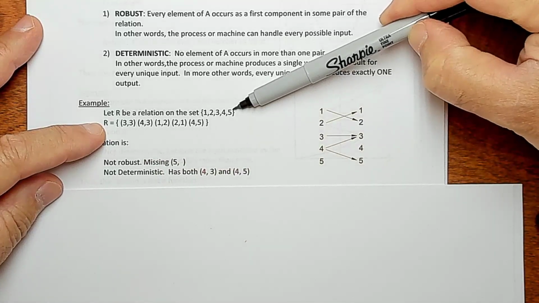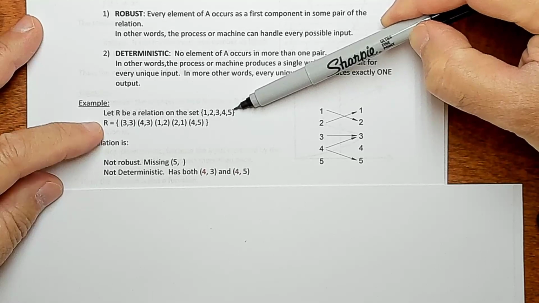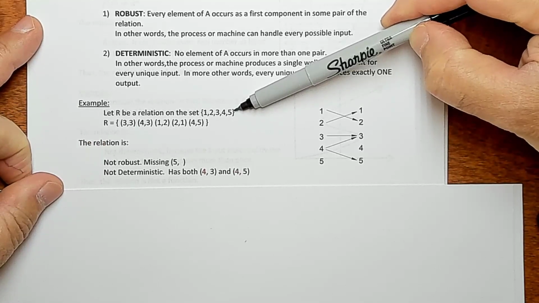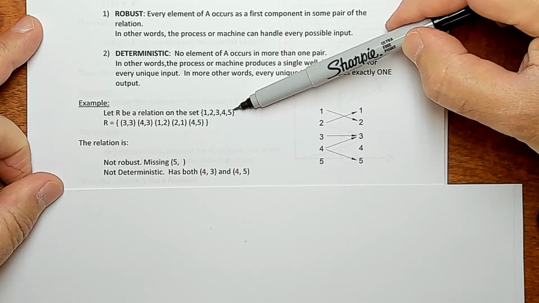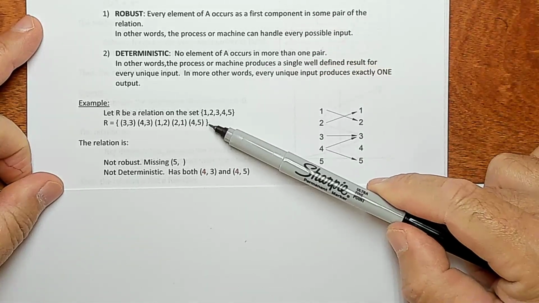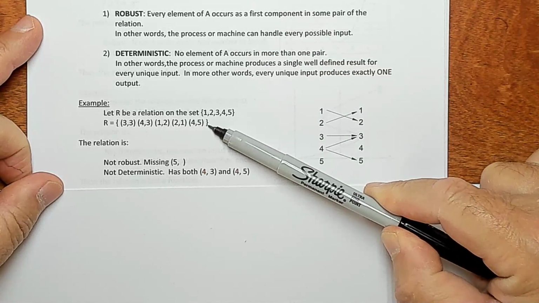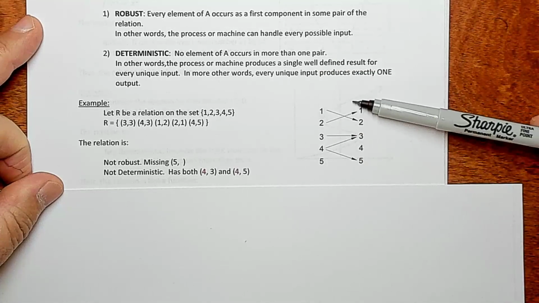So the cardinality of this set is 5. So this set crossed onto itself, that is the Cartesian product of this set, would have a cardinality of 5 times 5, or 25. So there's 25 possible ordered pairs that you could generate from this set.